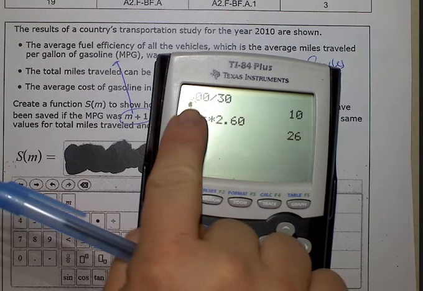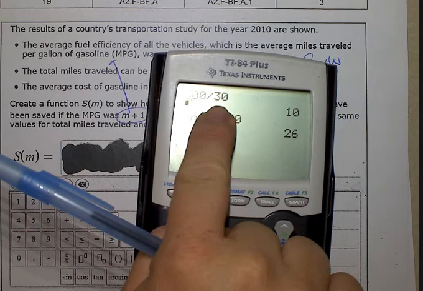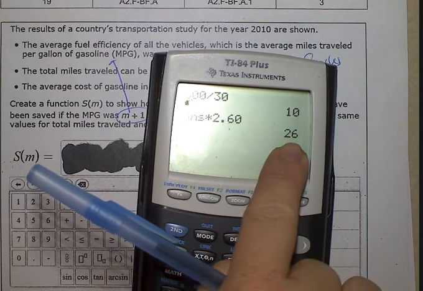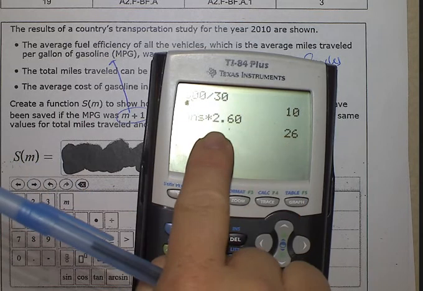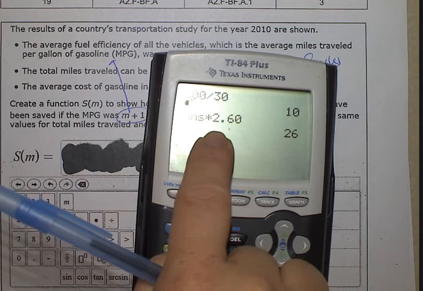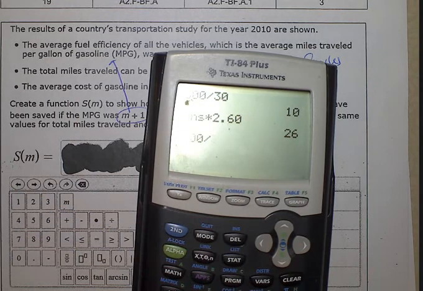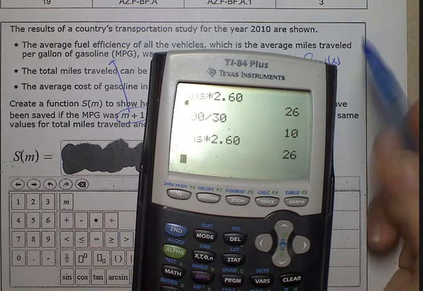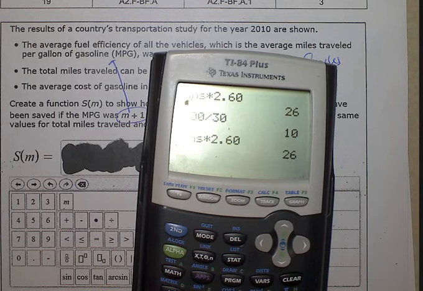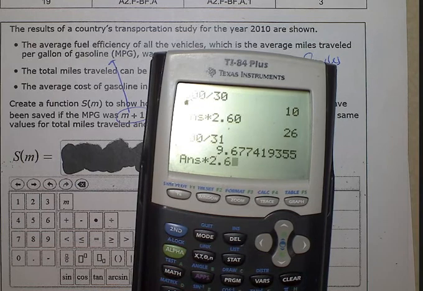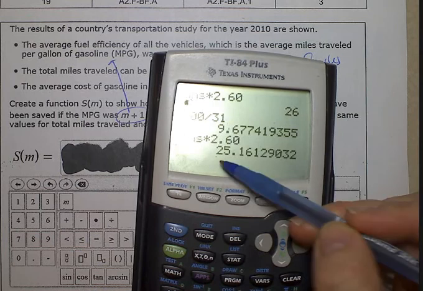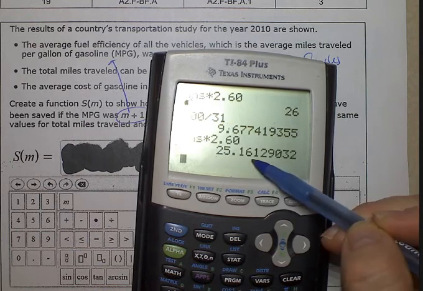If I'm only getting 30 miles per gallon, I'm having to pay $26 at this much money per gallon to go 300 miles. But if I divide it by 31, oh, I just divided by the wrong one. Divide it by 31, and now take it times the same amount per gas. I can see that I'm saving close to $1. Does everybody see that on that trip?